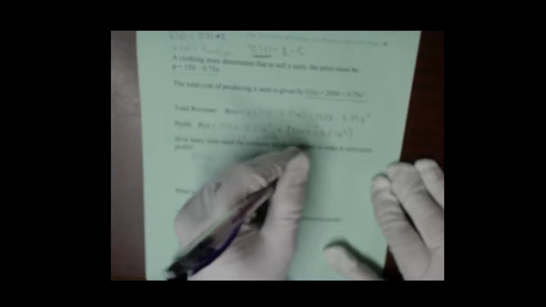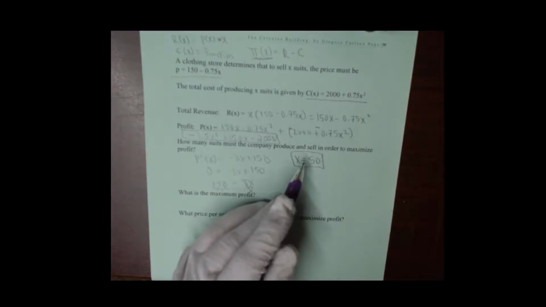You get an answer of 50 suits is the number that we sell. If we sell or make any more than that, we lose money. If we sell any fewer than that, we lose money. 50 is the exact number that we should sell in order to clear the market, cover our costs, and make sure that as many people who can buy them as they want to can at the price that we're charging. That's it. Isn't that awesome?